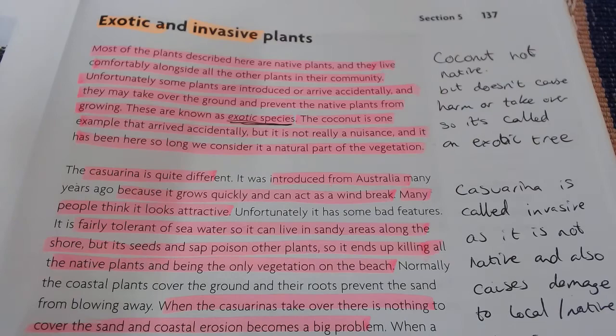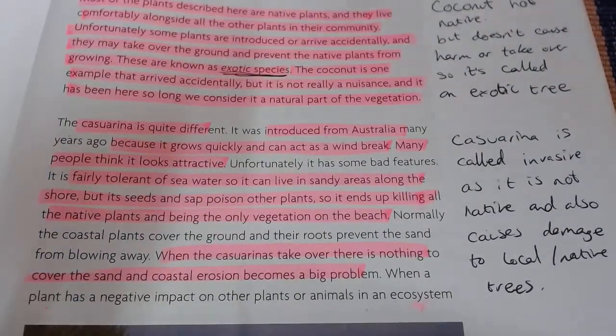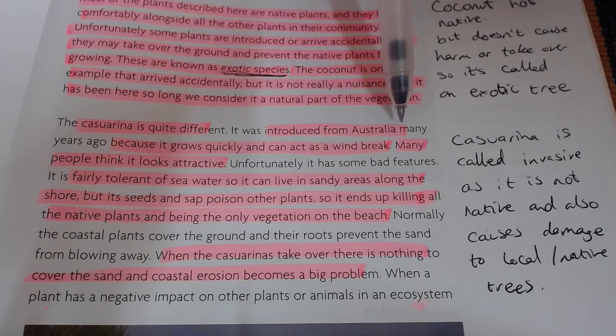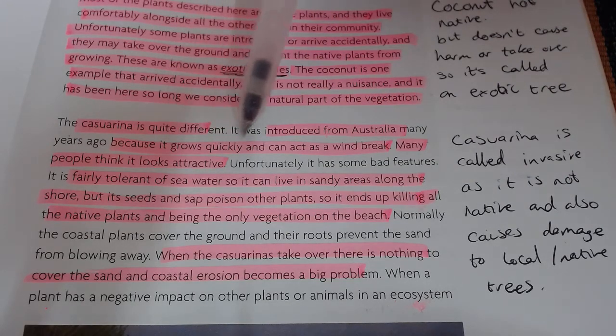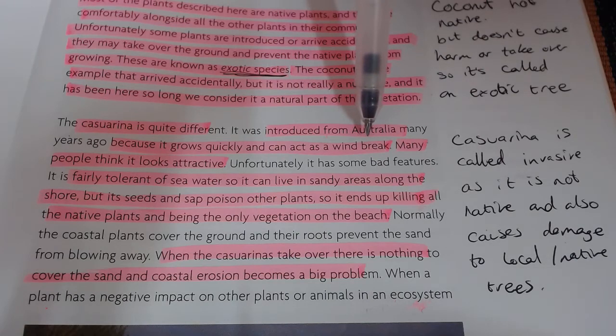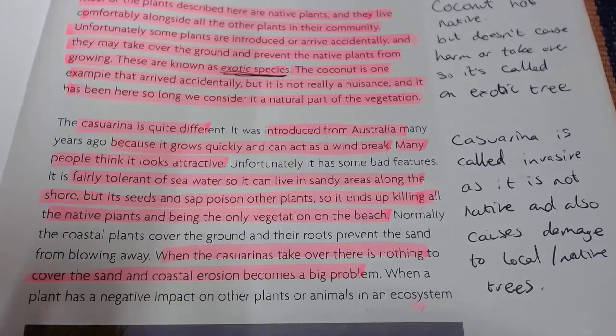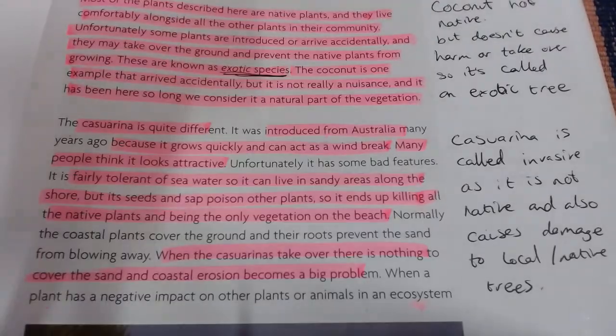Now, on a different case, the casuarina is quite different. It was introduced from Australia because it grows quickly and it can act as a windbreaker. Many people think it looks quite pretty. The idea was, people that lived near the sea, it gets very windy the closer you are to the sea.